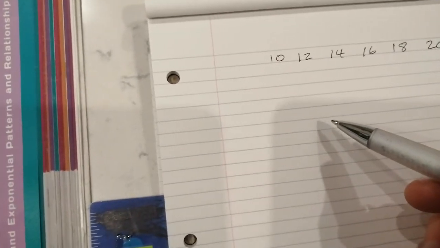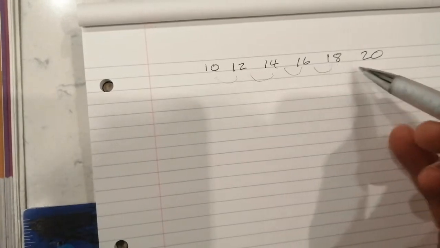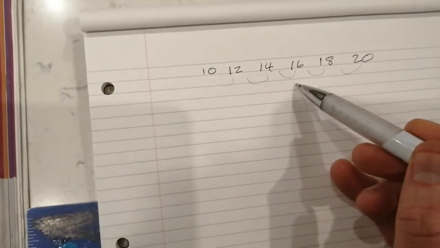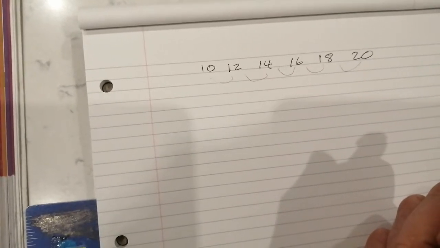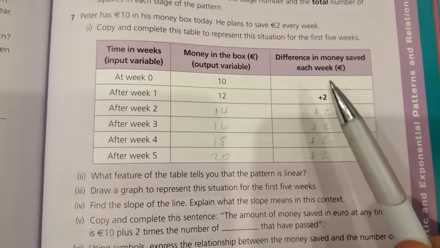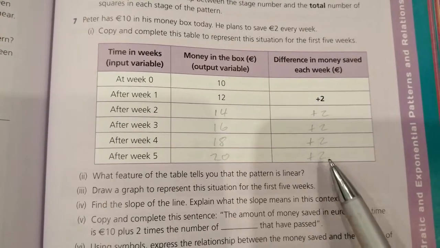Okay, well, we know that that pattern is linear because the first difference is constant. It's a common first difference. It's always 2, 2, 2, 2, 2 between it. Okay, so when we're talking about the table, what feature of the table tells you that the pattern is linear? Well, it's this constant or common difference every week of 2 euros.